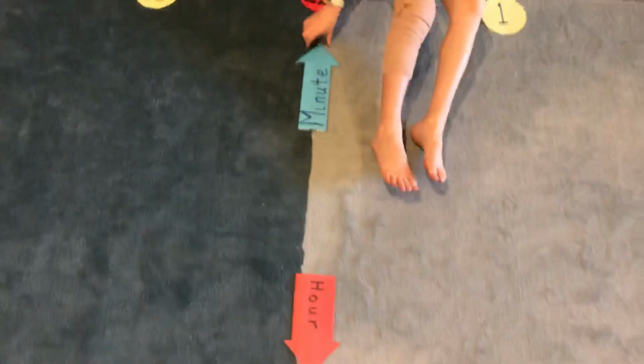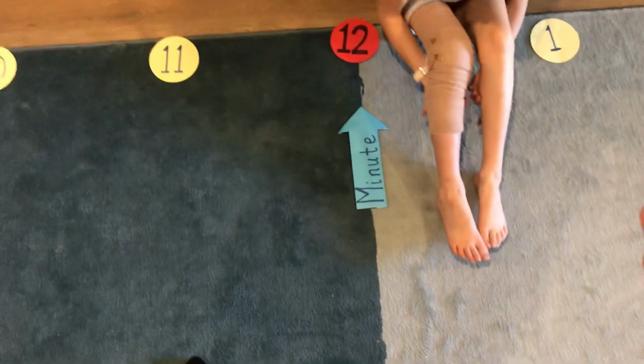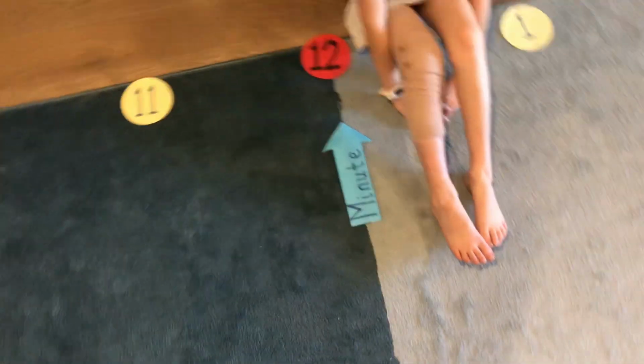So wherever you're sitting, you don't need to do this, guys, but I'm doing this to help. You're the minute hand, leave it pointing to the 12. Your opponent's the hour hand. So this is just a visual to help you. I'm going to roll a dice. So roll 1 dice, read the time.